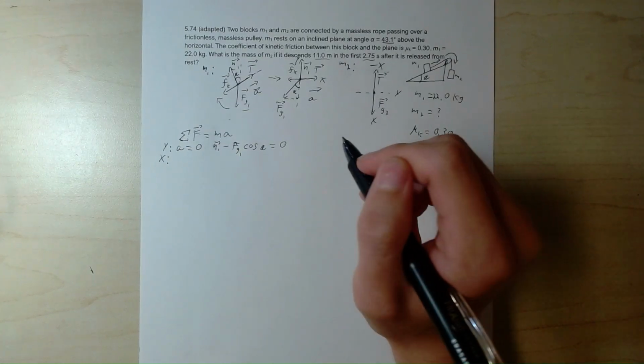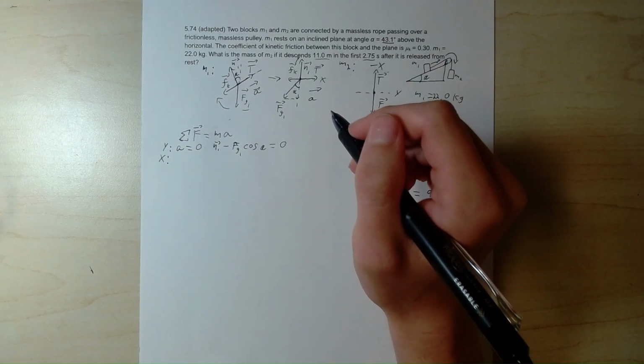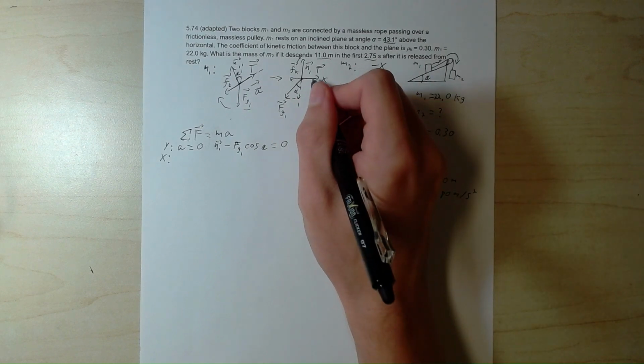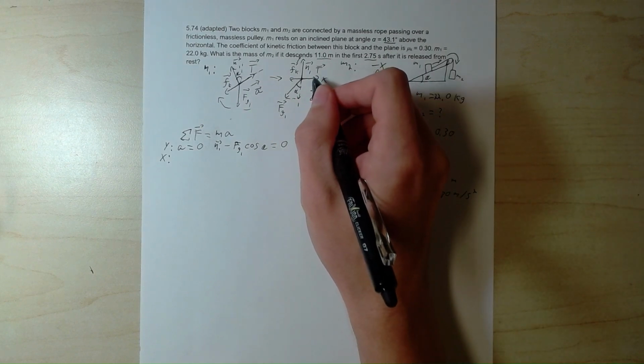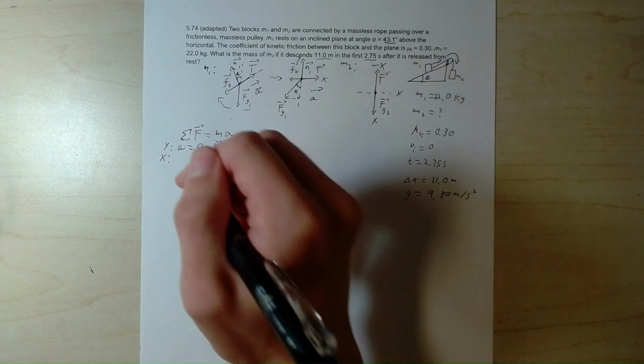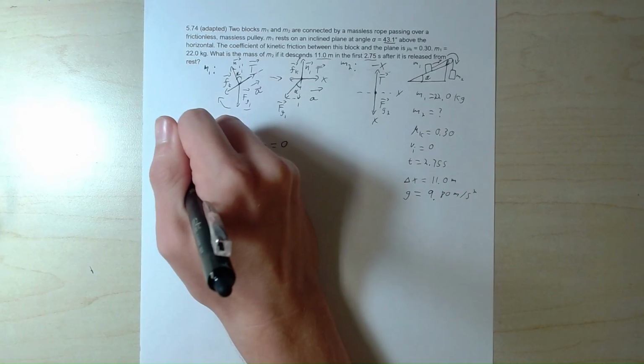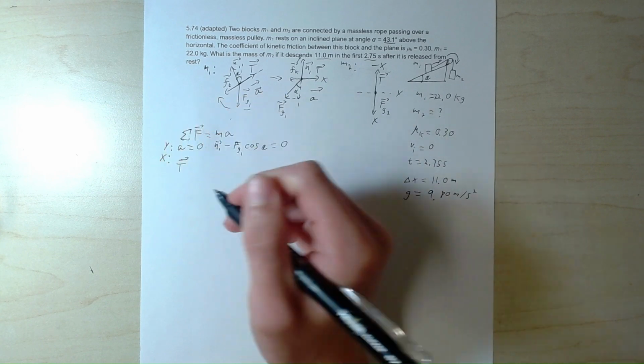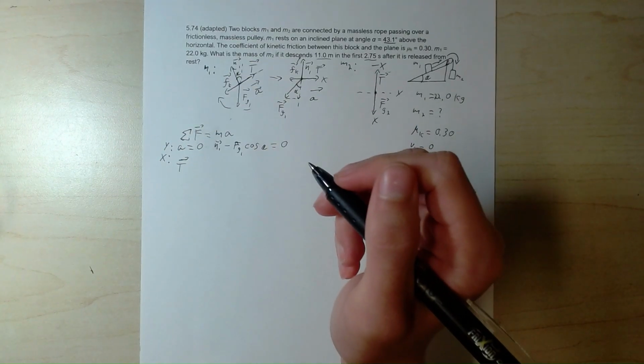However, for the x direction, let's identify the forces. For this one, the force of tension T is acting in the positive x direction. So we have T, and by the way, after this I'm going to drop the arrow notation because I don't want to keep drawing arrows everywhere.